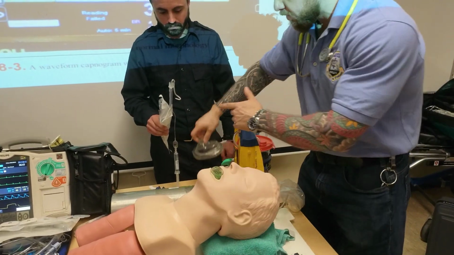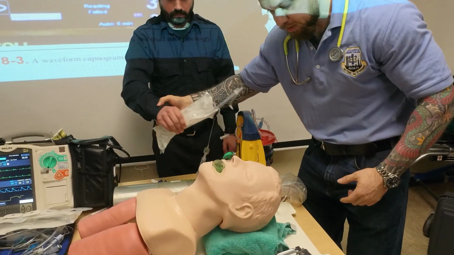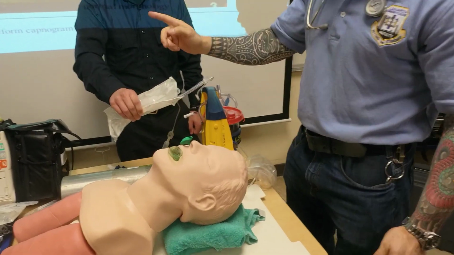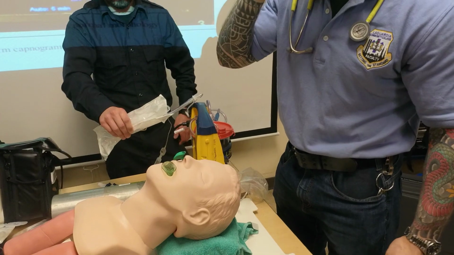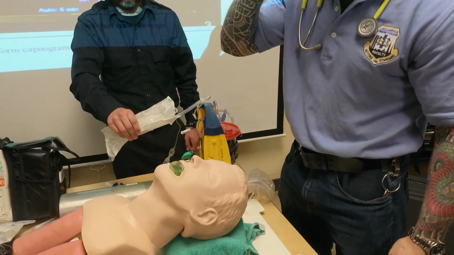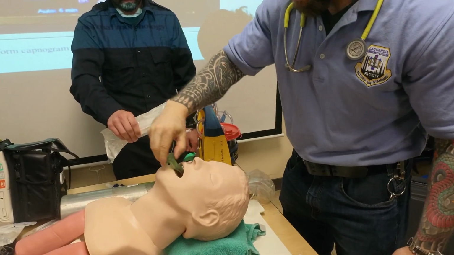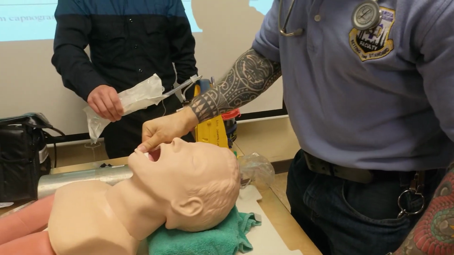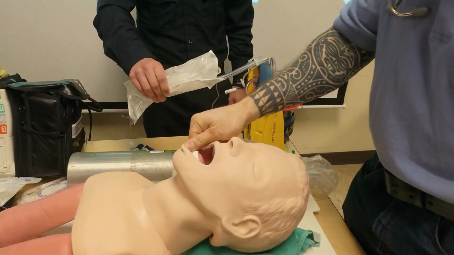I say, Will, you got my tube ready? Hold this next to me like this. I get my blade out, and then I tell my partner, let me know when it's 92, but I'm also listening. So I take this out anatomically. I'm going to use the technique to open the mouth.